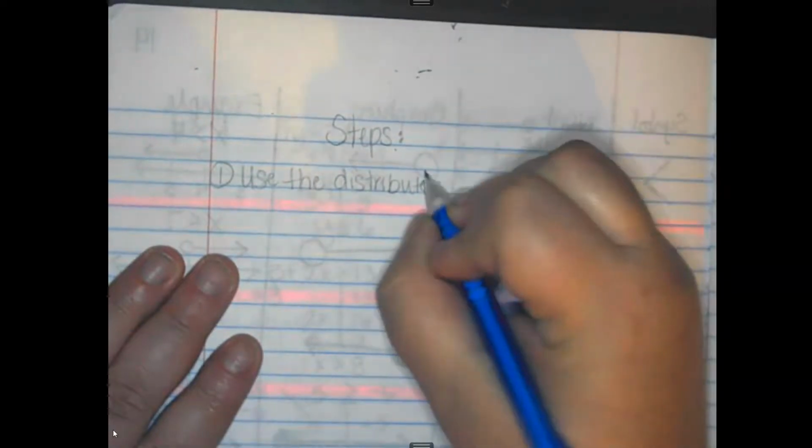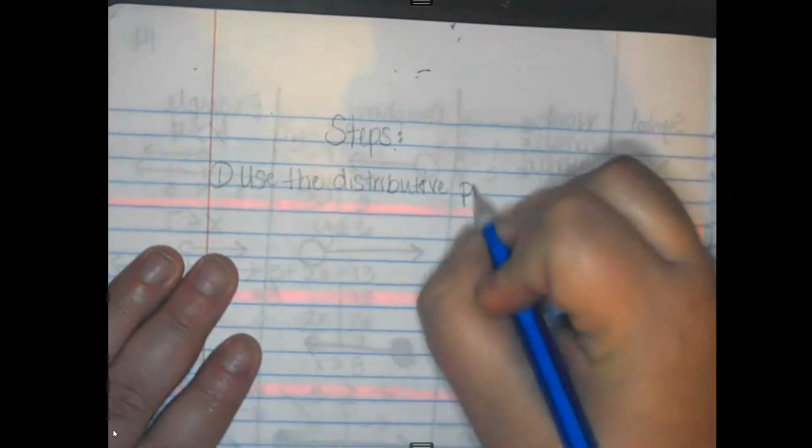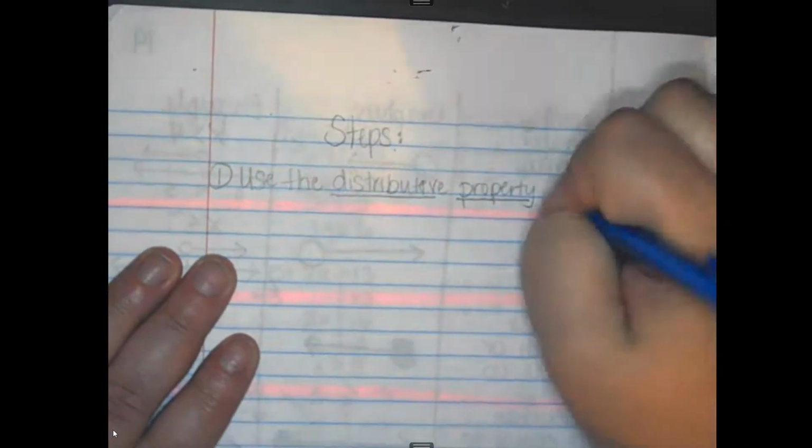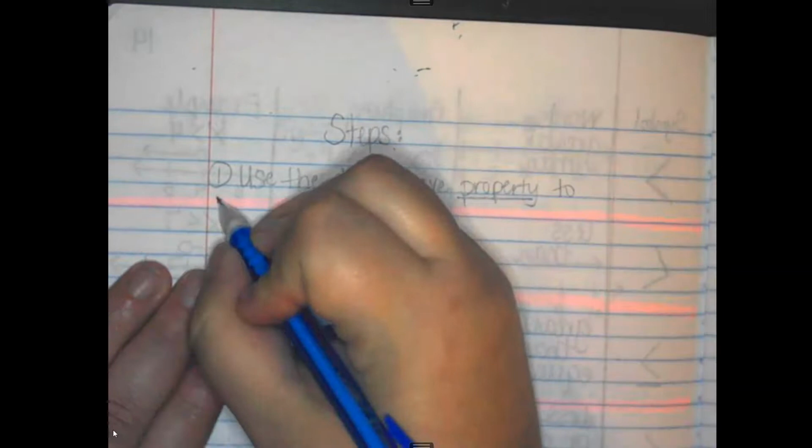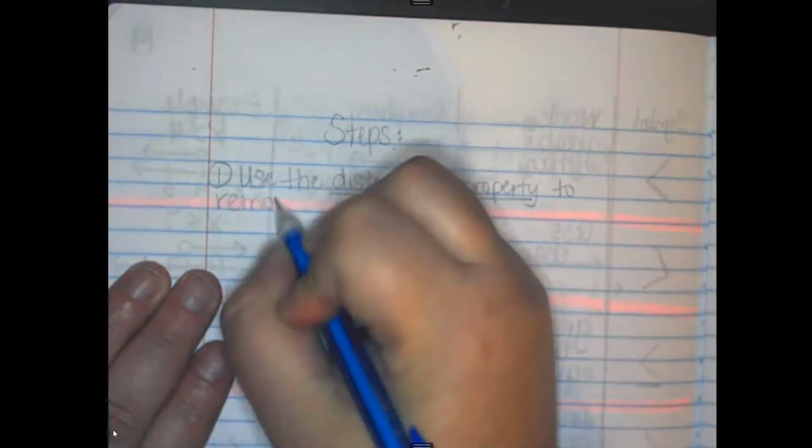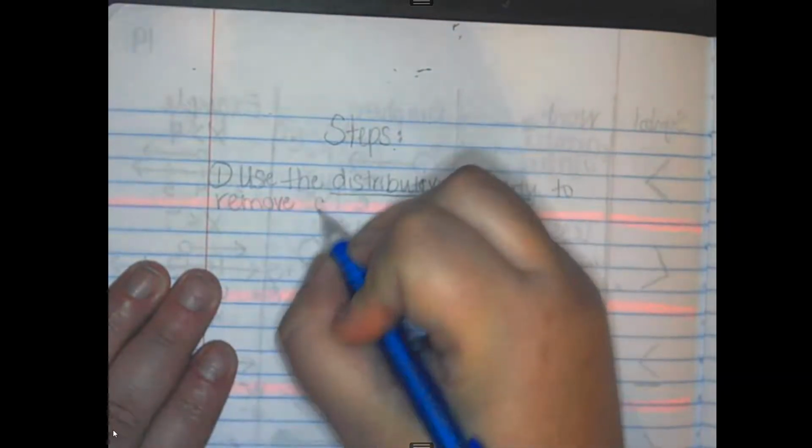Distributive, it'd be nice if I could spell also, property. An underline distributive property to remove any grouping symbols.